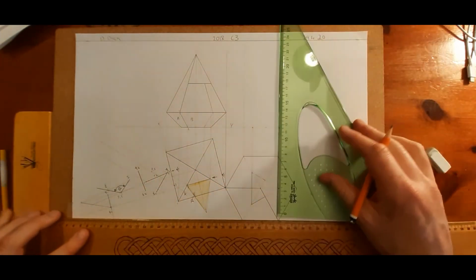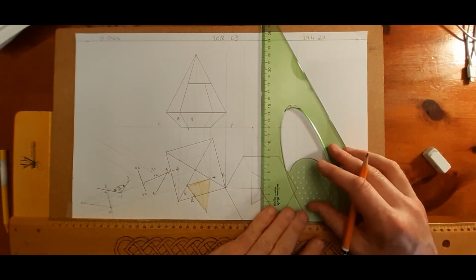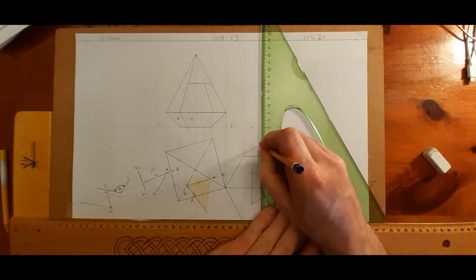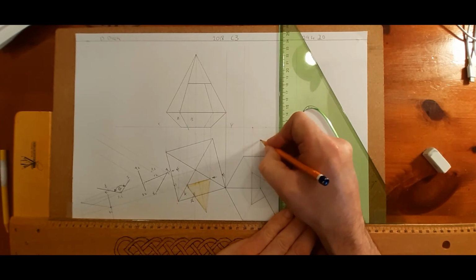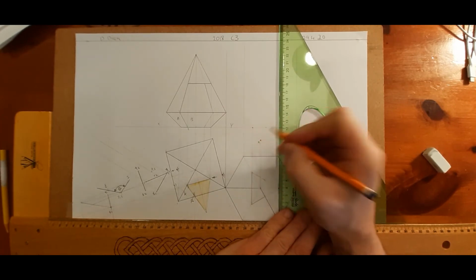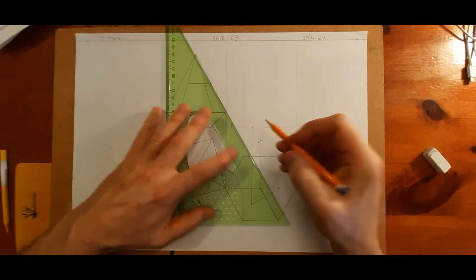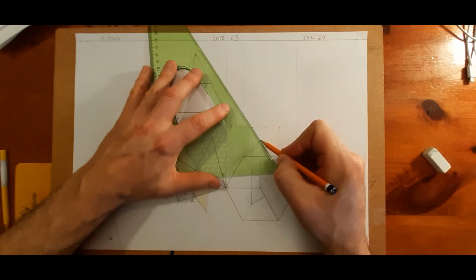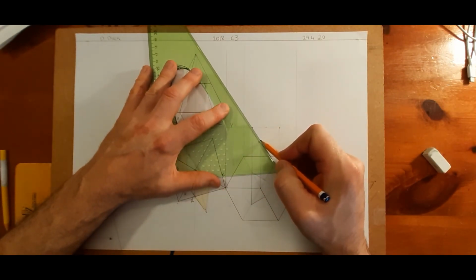Now if we bring up the dead center here, we get this point here and call it X. And now to create these lines, we can run up this guy here.